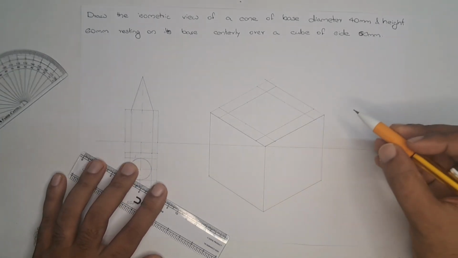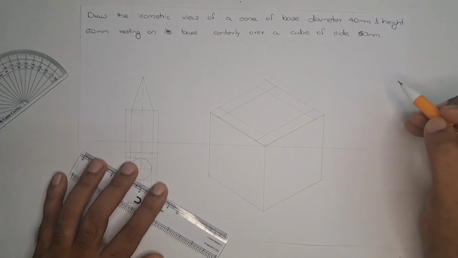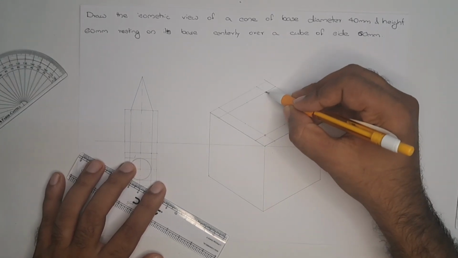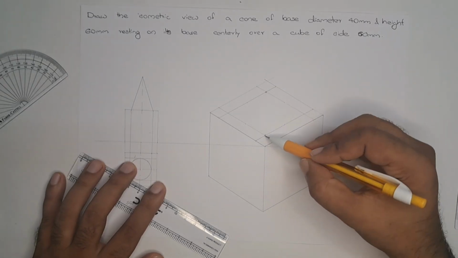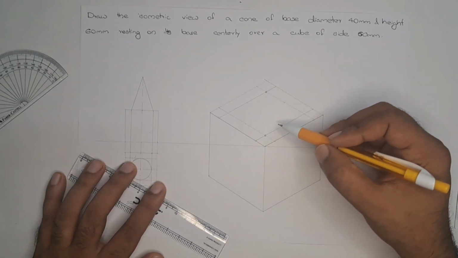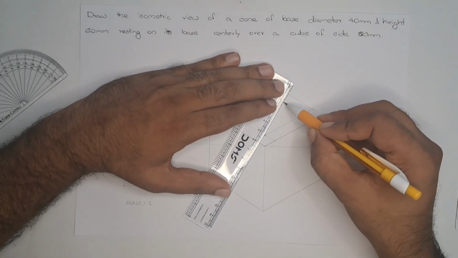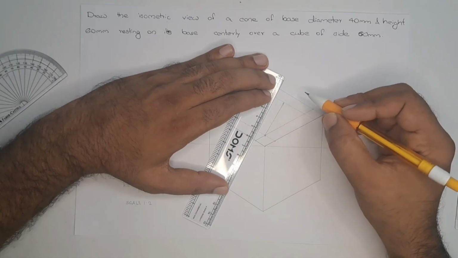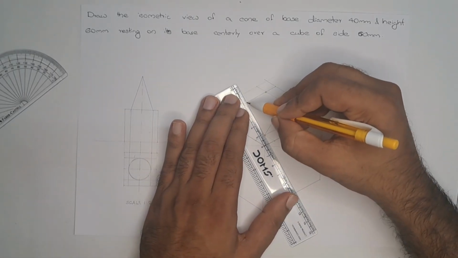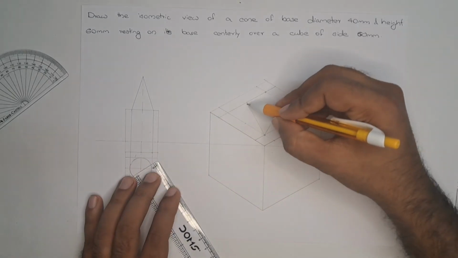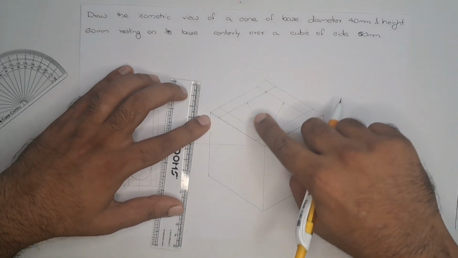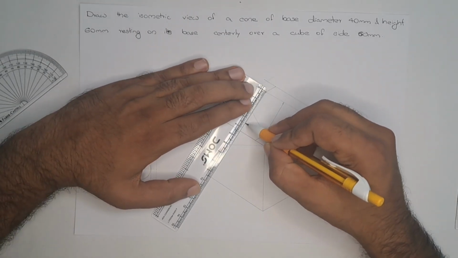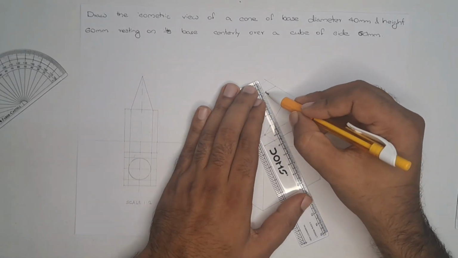Now we need to find the obtuse angle. Here we can see 2 obtuse angles and 2 acute angles. The obtuse angle is the angle greater than 90 degrees. From this obtuse angle, draw a line connecting to the opposite midpoint. I repeat, from the obtuse angle, connect a line to the opposite midpoint. Likewise, from here also we have to connect 2 lines to the opposite midpoints. And the last one over here.